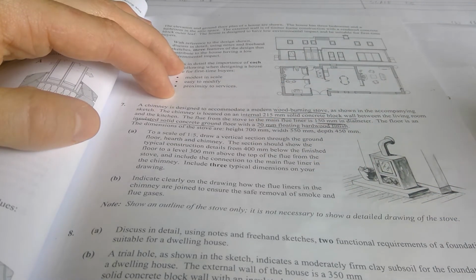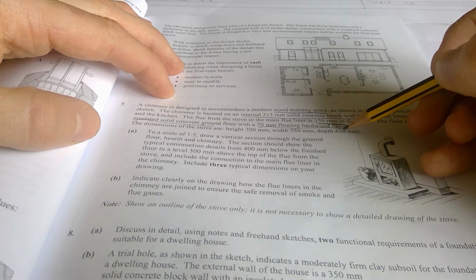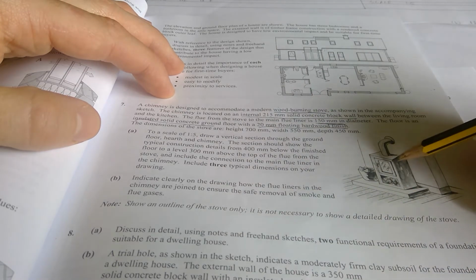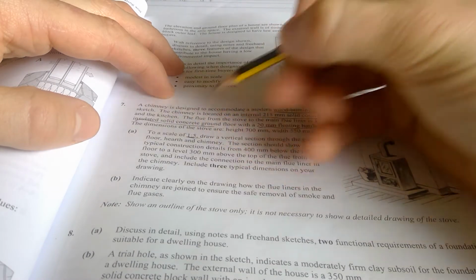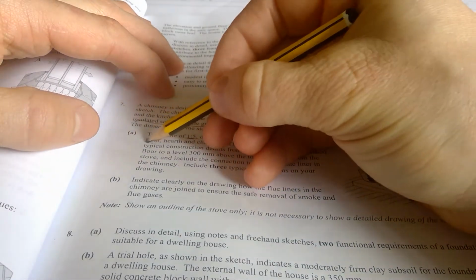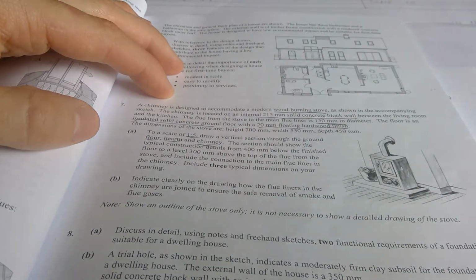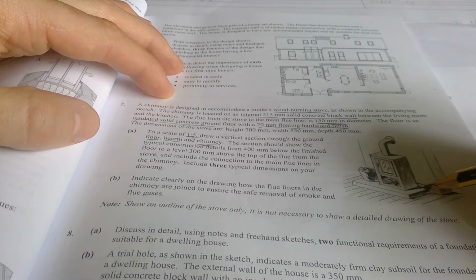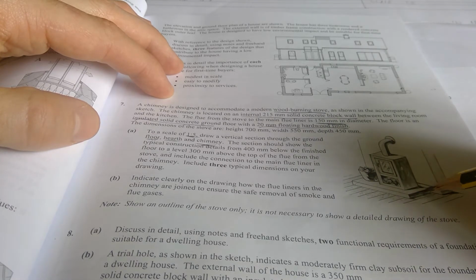The dimensions of the stove are height 700, width 550 and depth 450. It says there as well down here, don't worry about details of the stove, just draw a rectangle to those dimensions. To a scale of 1:5, draw a vertical section through the ground floor, the hearth and the chimney. The hearth, for anyone who's unsure, is basically the floor of the fireplace. So this here is the hearth, often granite, sometimes maybe a concrete hearth or slate on top of it.